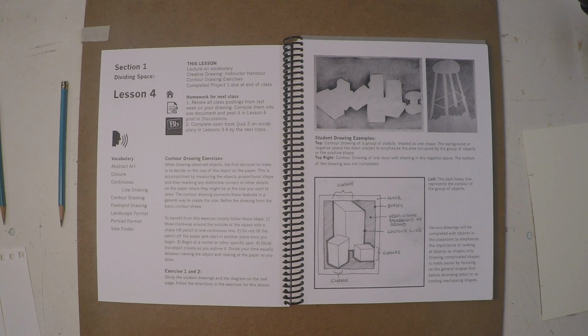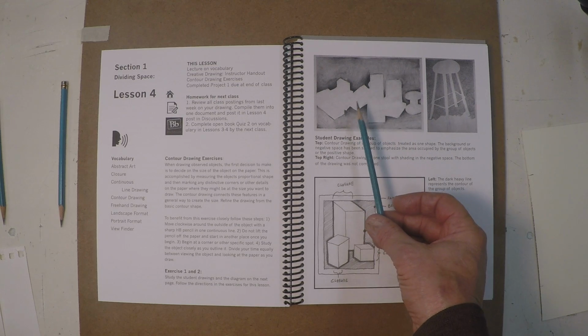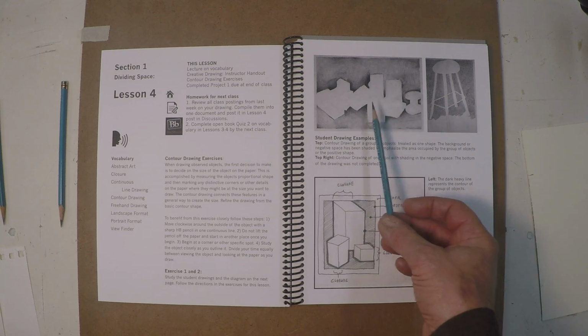Okay, so we'll start with the words over here. And the first word is abstract art, and you can follow along by looking in the back of your book on the glossary if you'd want to. Abstract art is really any kind of object that is derived from something in the real world but is not realistic. If you look over here, we have 2 student drawings.